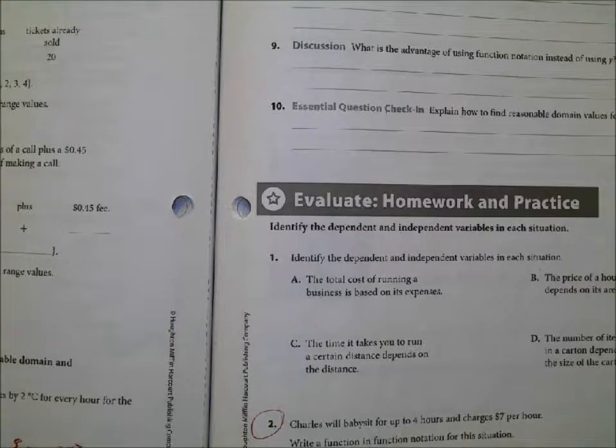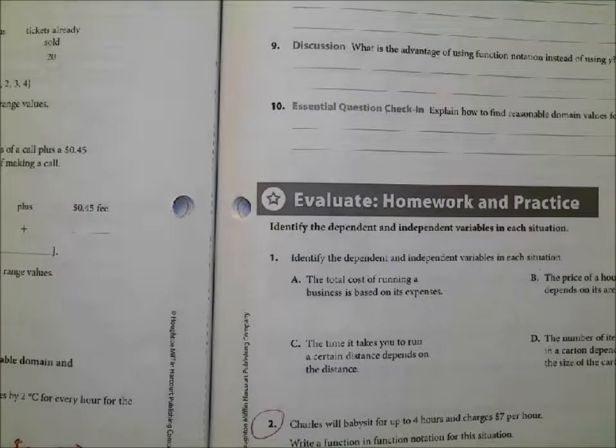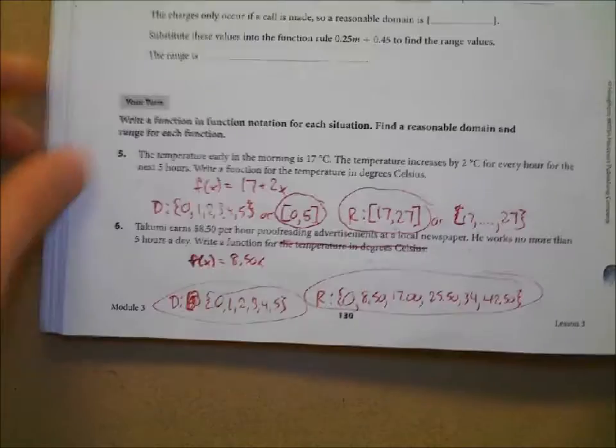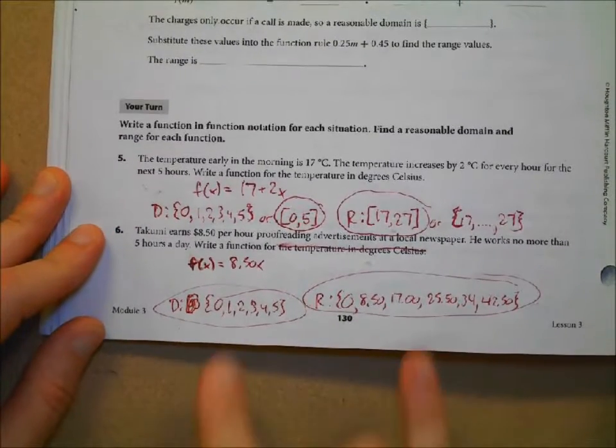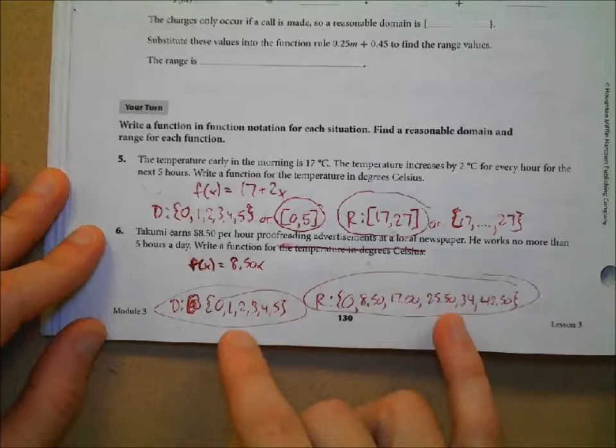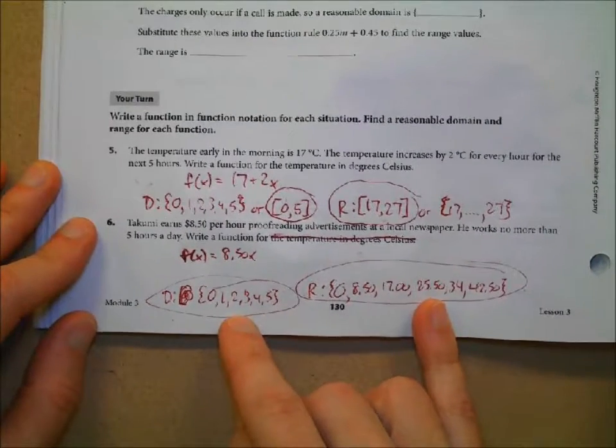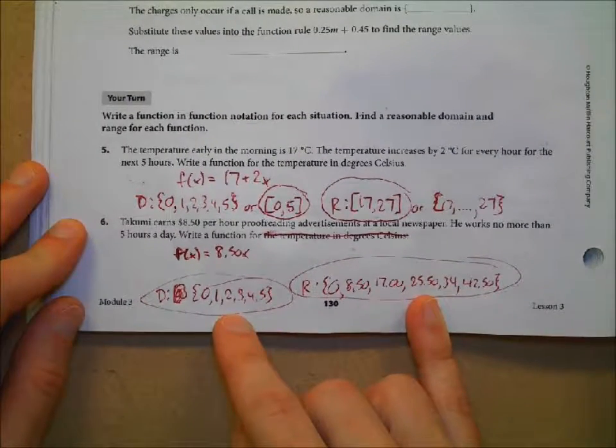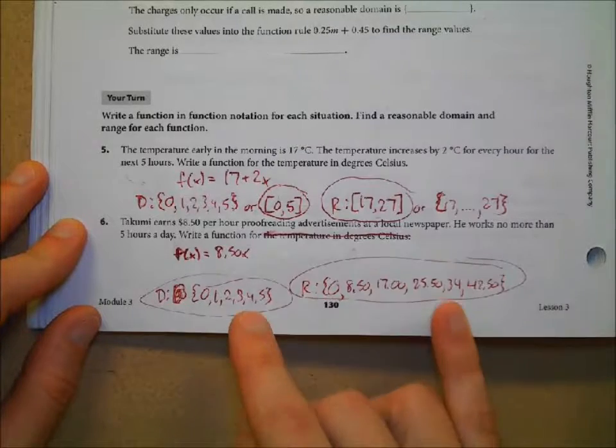Yes, let me answer your question first. Yes, Ms. Mulcahy, what's the question? On number 6, could it also be a discrete function? I would say it's probably discrete. Continuous? Wait a second. I would say they are discrete right now.